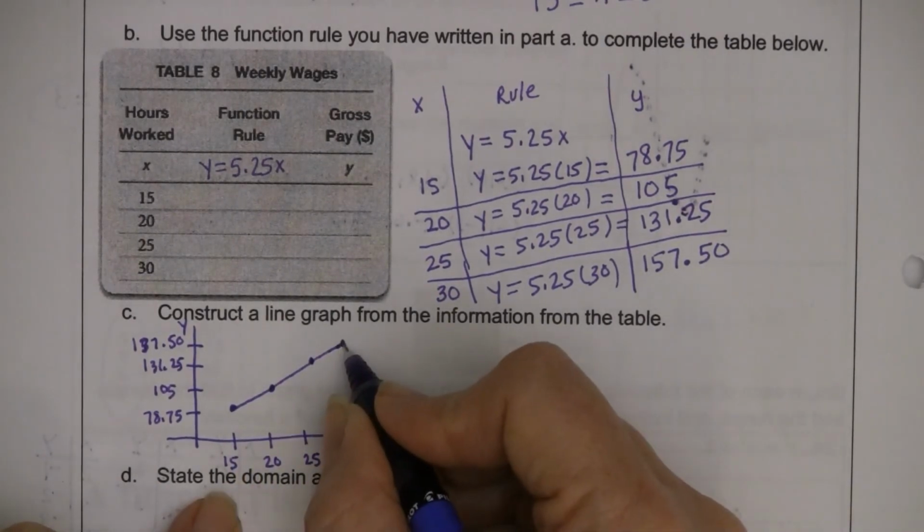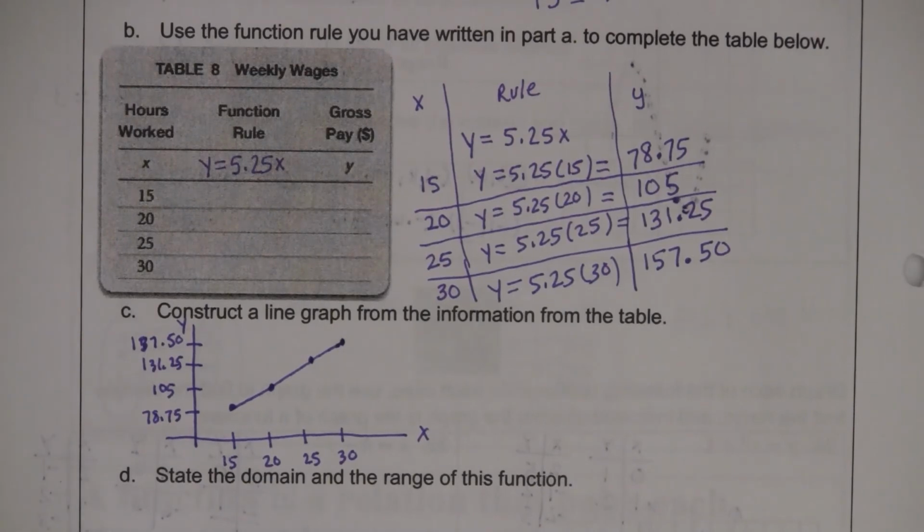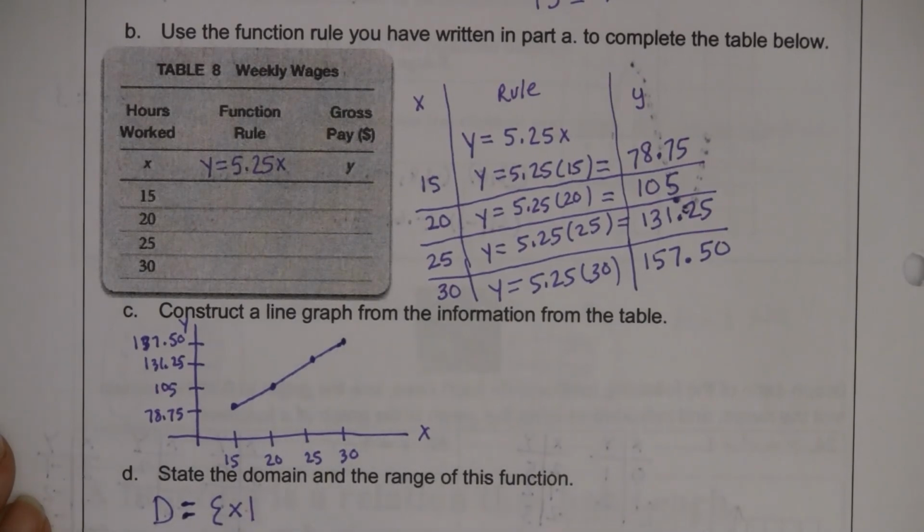It's not a line that continues forever, because I'm not allowed to work under 15 hours at this job or more than 30 hours at this job. And so then the next thing is for me to state the domain and the range. The domain, from my graph here, is a set of x's between 15 and 30.